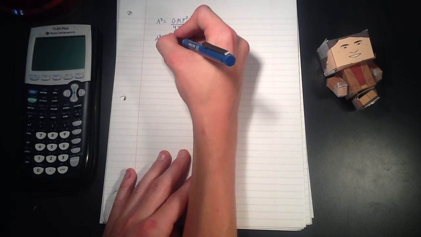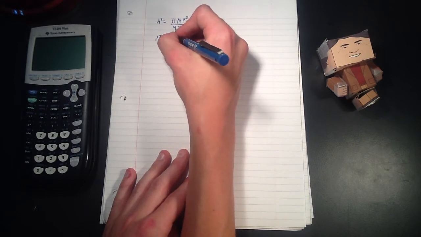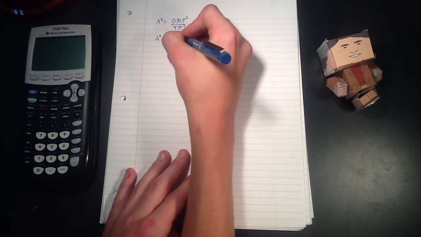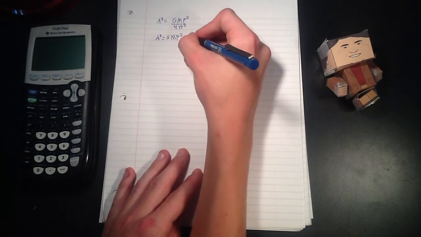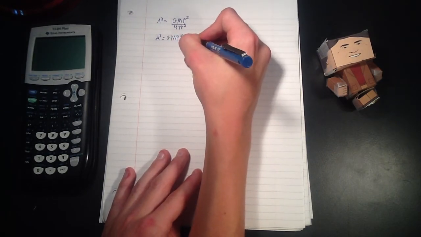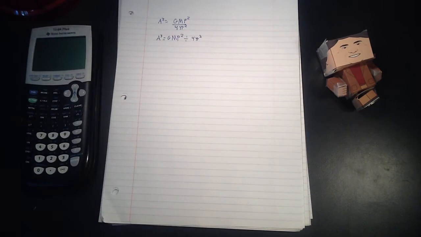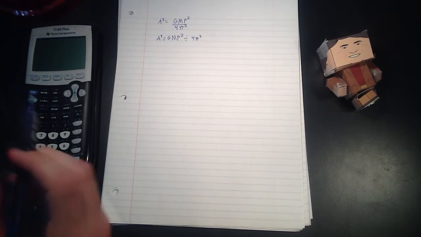Let me show you. We're going to divide it by 4 pi squared. You might be saying, yes, that's still a fraction, just set out differently. And you'd be right. But if you watch what I do, it's a lot easier when we divide by the specific formula.